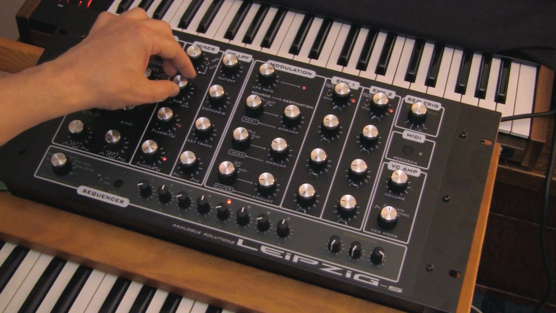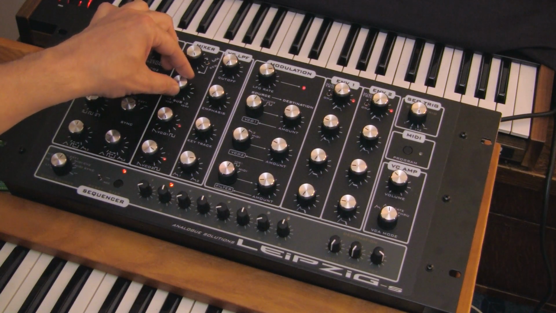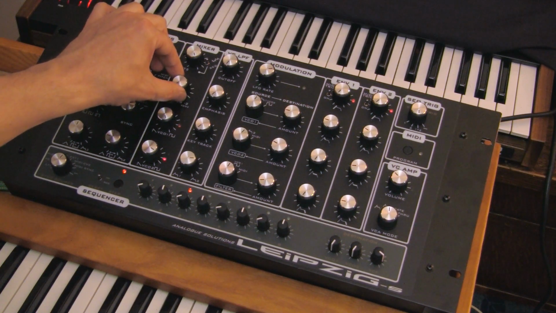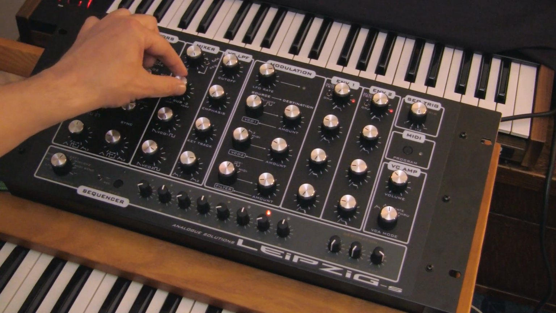Sometimes when we add the sub oscillator, things get really nice. Yeah, we got a little extra bass in there.